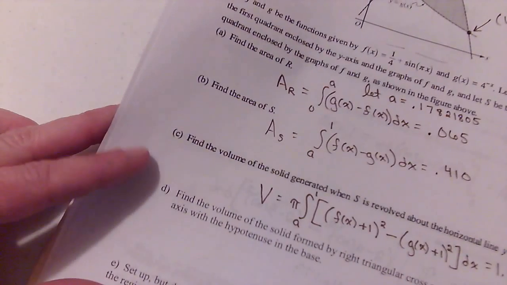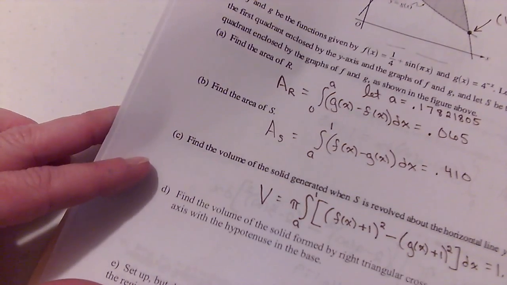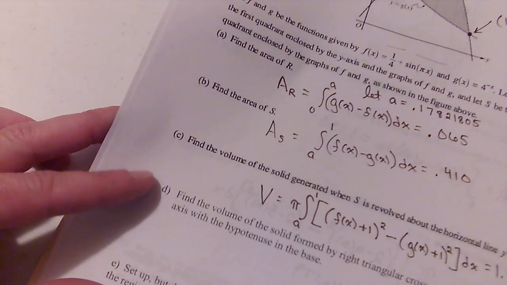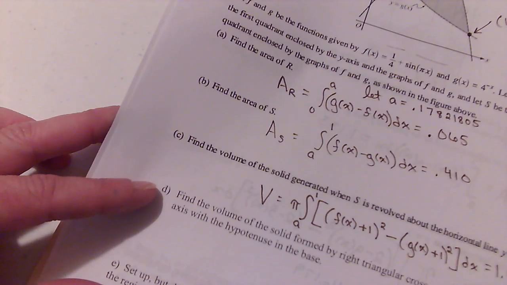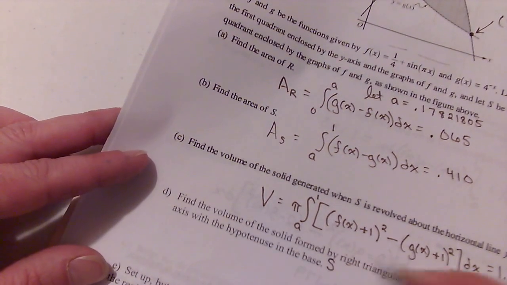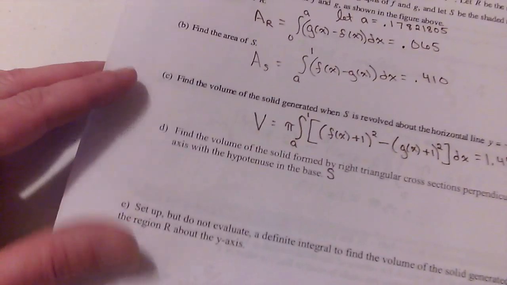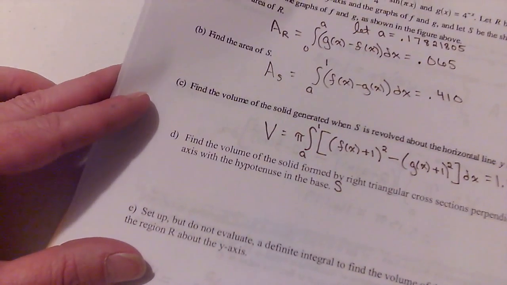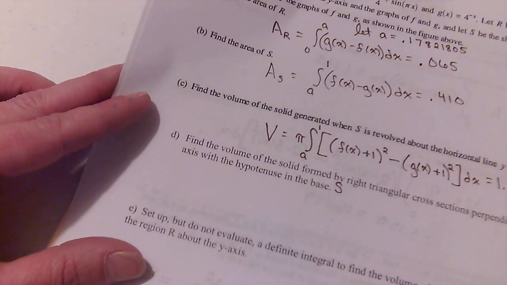Find the volume of the solid formed by right triangular cross sections perpendicular to the x-axis with the hypotenuse in that base. And so we're still using base S, sorry about that. So in that same base, right triangular cross sections.